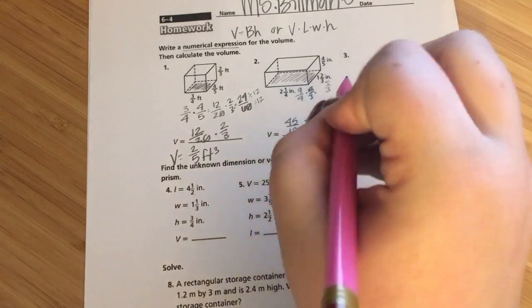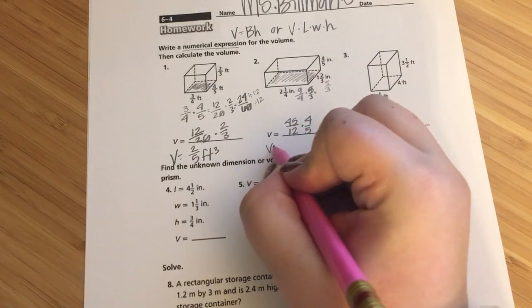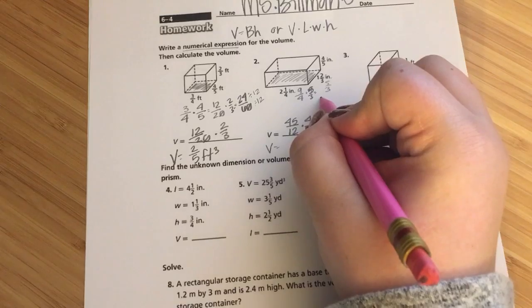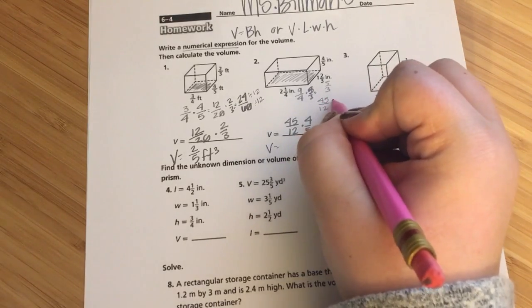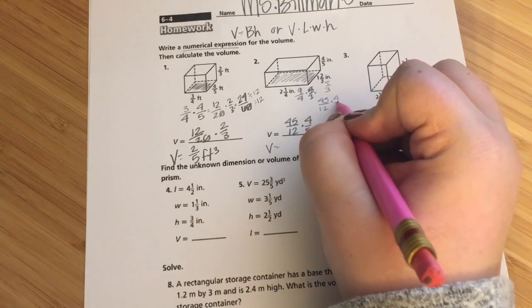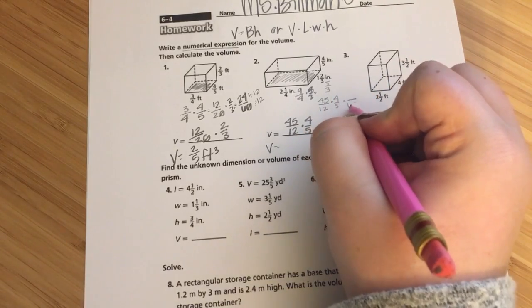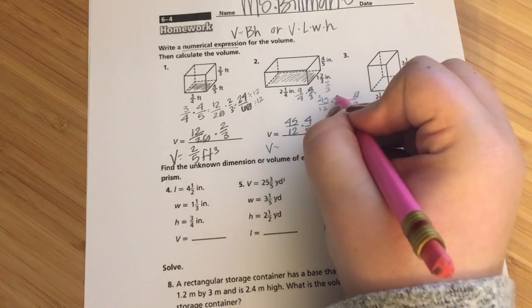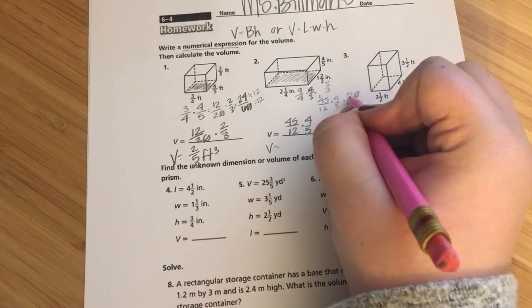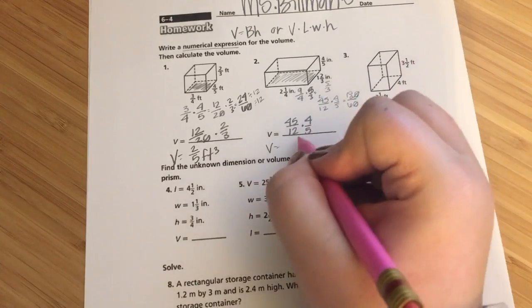So 45/12 multiplied by 4/5. Well, I know the denominator will be 60, because 12 multiplied by 5 is 60. And 4 times 5 is 20, carry the 2. 4 times 4 is 16, plus 2 is 18, 180/60.